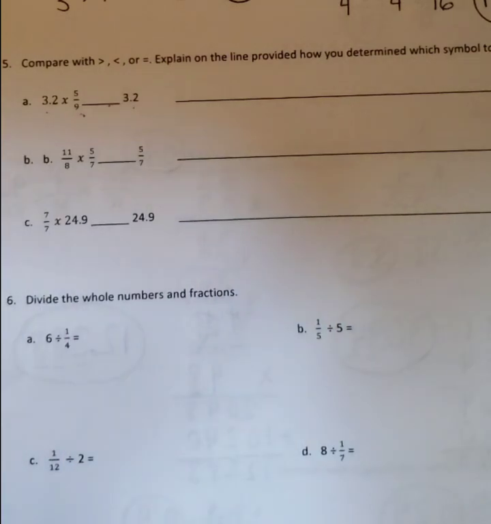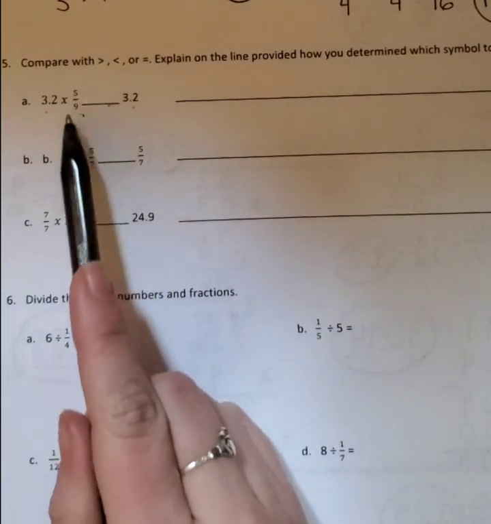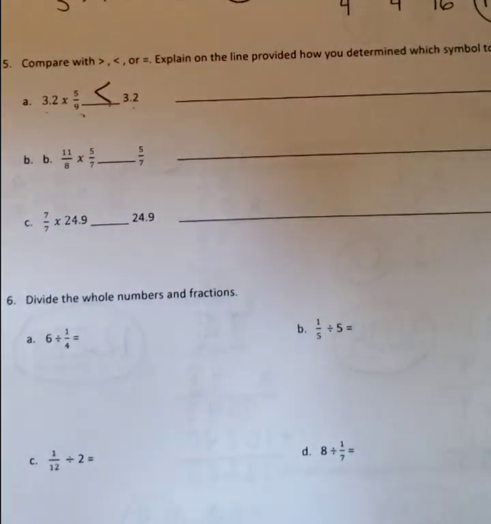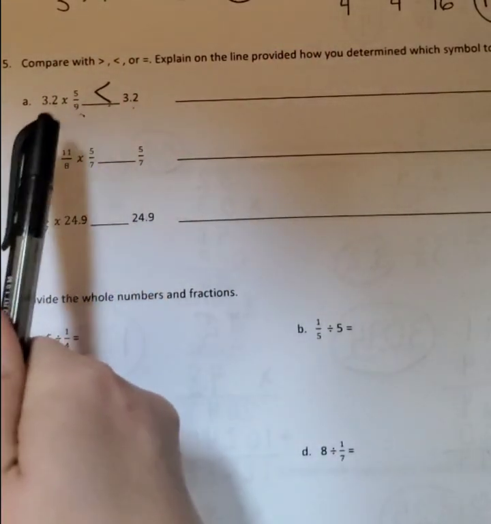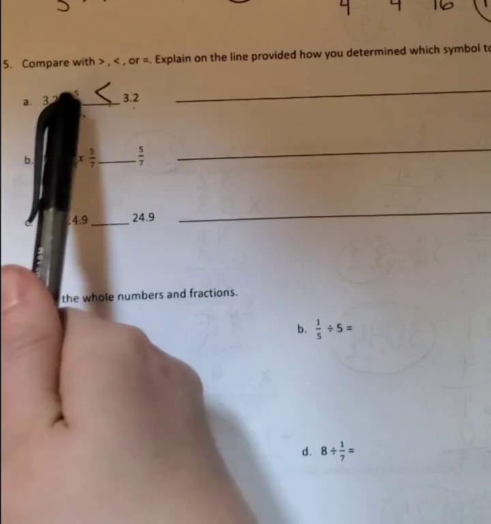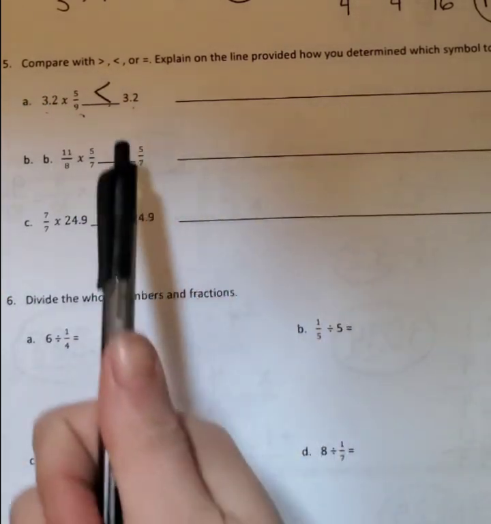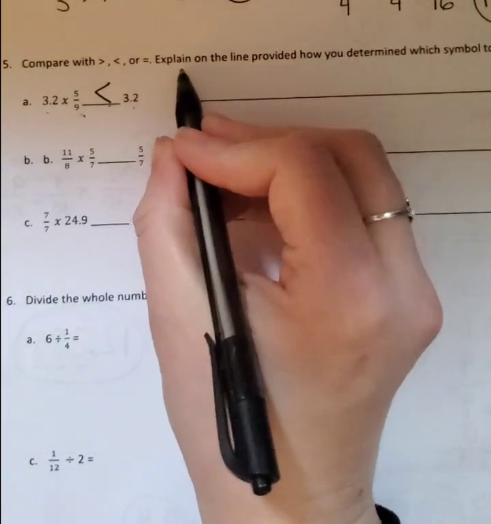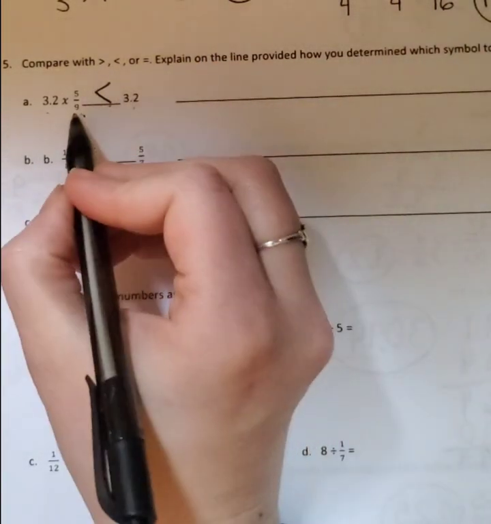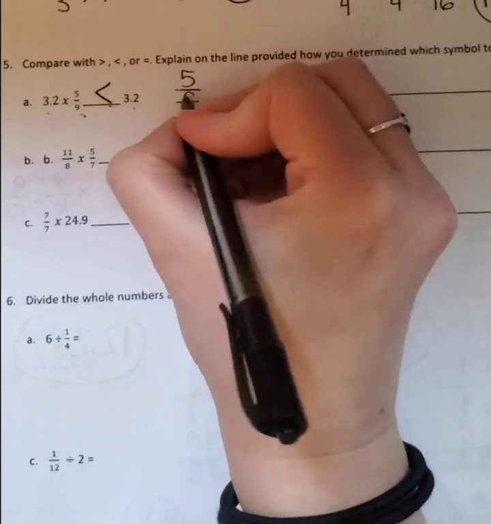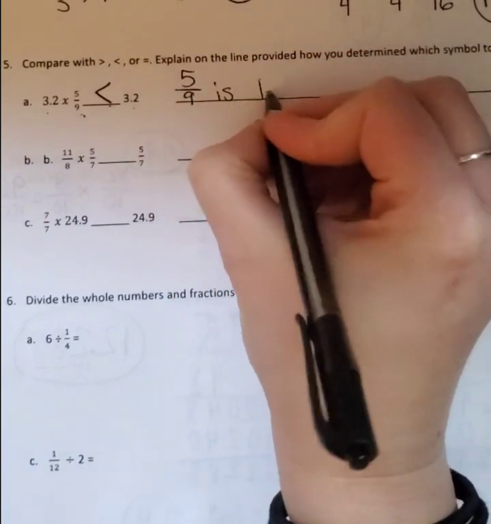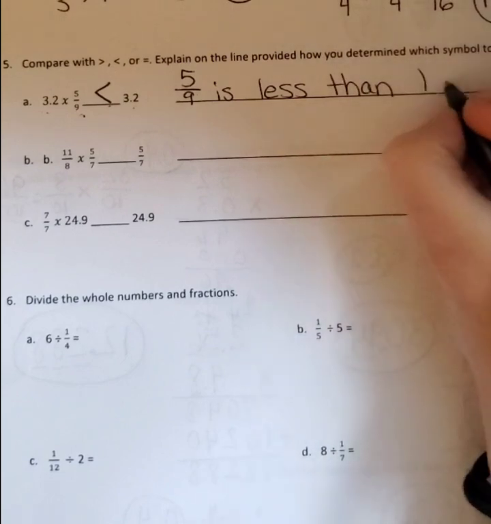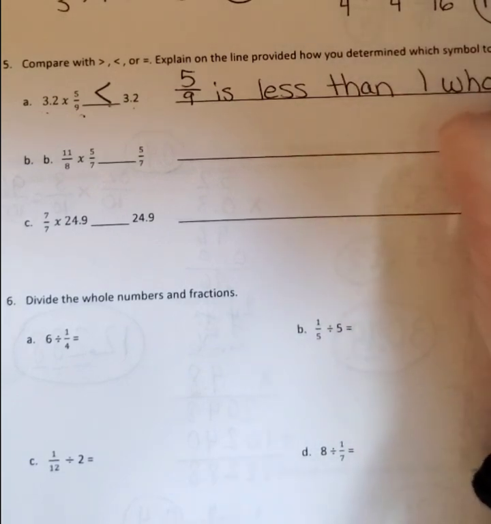So now we know it's either less than or greater than. Well, 5/9 is less than 1 whole. So you're going to put the less than sign because this is less than 1. So 3.2 times something less than 1 is going to get me less than this answer. Okay? And the explanation we need to use is 5/9 is less than 1 whole. Period.